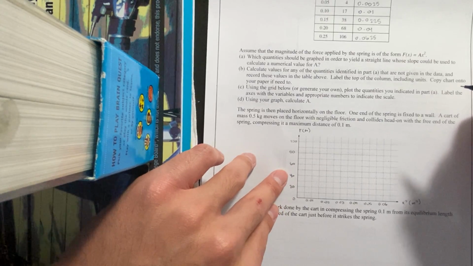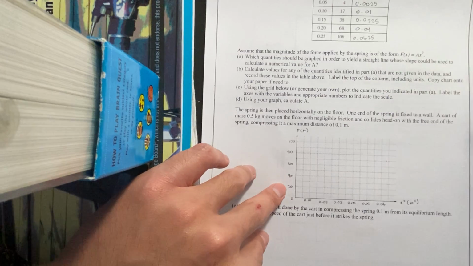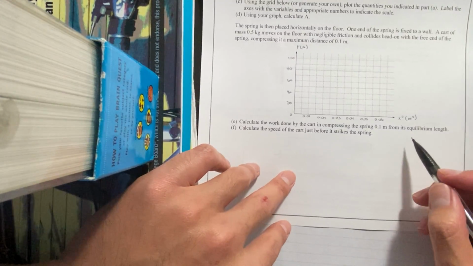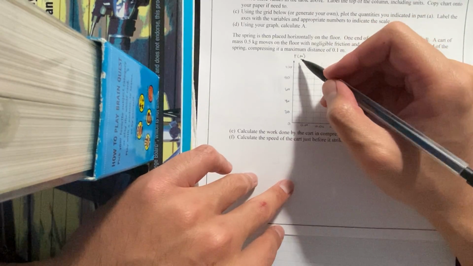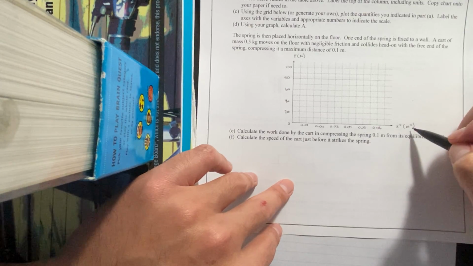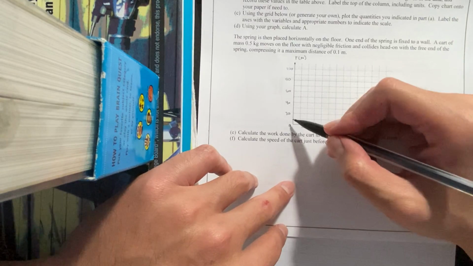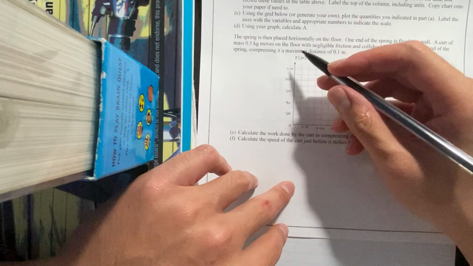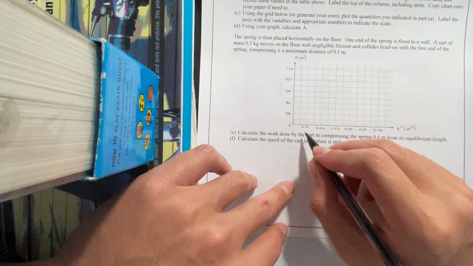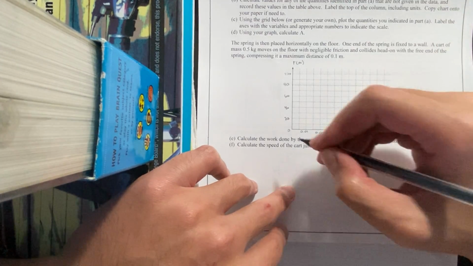Part C, it asks us to use the grid below or generate your own plot the quantities you indicate in A, label the axis with the variables and appropriate numbers to indicate the scale. So I basically did this before recording the video just to save us some time. Our x-axis is our x squared, which is in meters squared, and then our y-axis is our force, which is in newtons. The intervals for the y-axis are going to be 20, and the intervals for the x-axis are going to be 0.01. So what I'm going to do now is graph it.